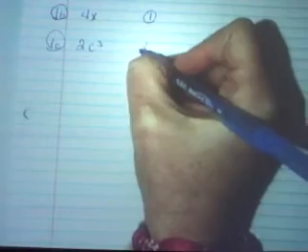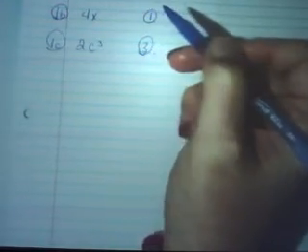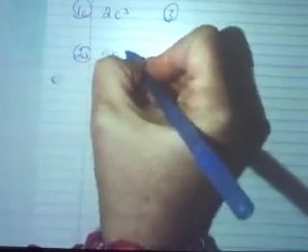1b, I'm going to have 4x. I know the degree is 1. 1c, I have 2c cubed. So here I can see that the degree is 3. On 2a, it wants us to find the degree of each polynomial. I have 5x minus 6. The degree is the highest exponent with a variable. In this case, it's going to be 1.